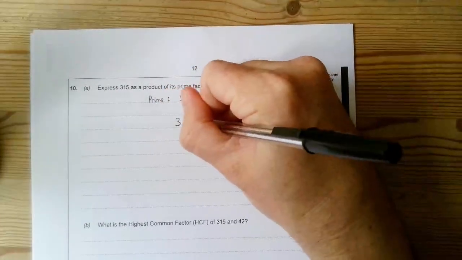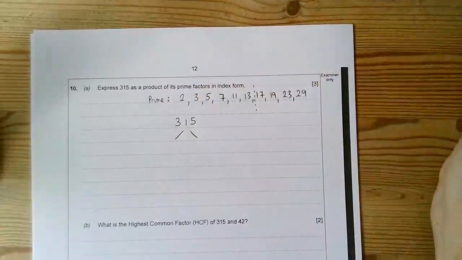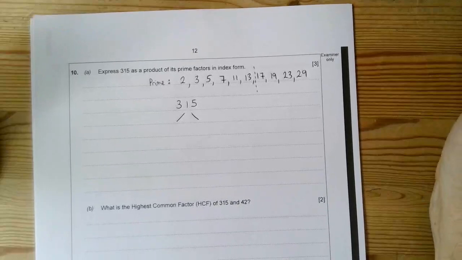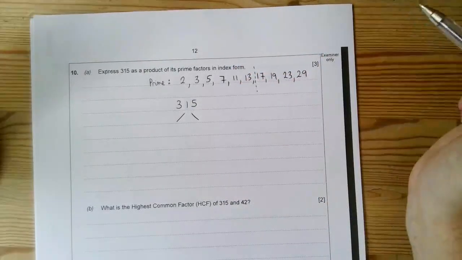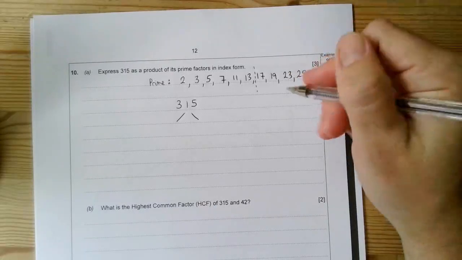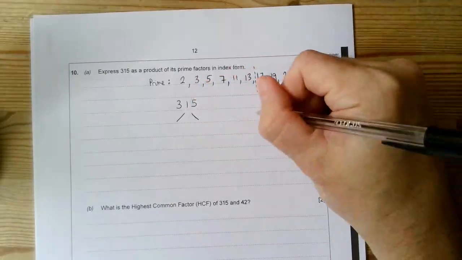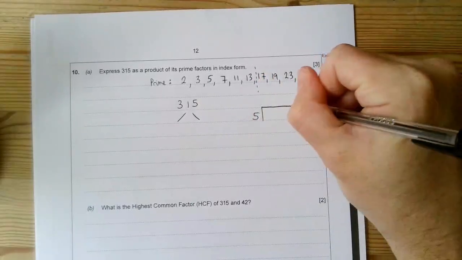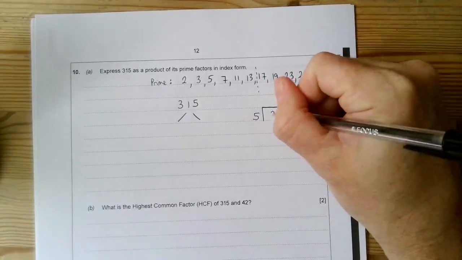Now, to do a product of prime factors, we tend to do that using something called a factor tree. So I'm looking for two numbers that times together to make 315. There's a small problem there. I've got no idea what times by what to make 315. But because it ends in 5, I know 5 goes in. So I'm going to start by just drawing the bus stop there with 5 outside.